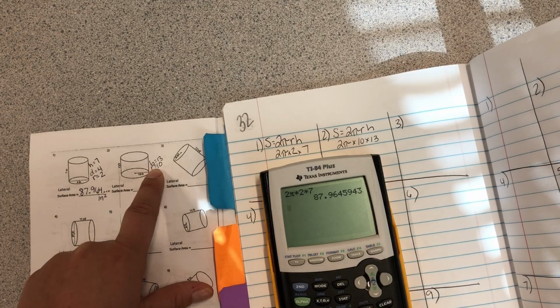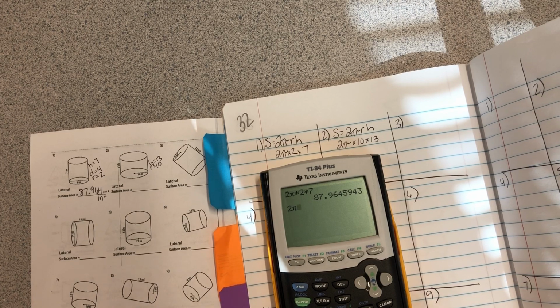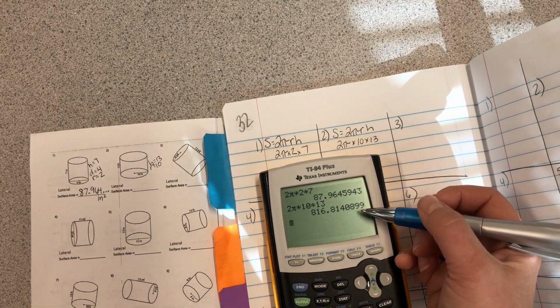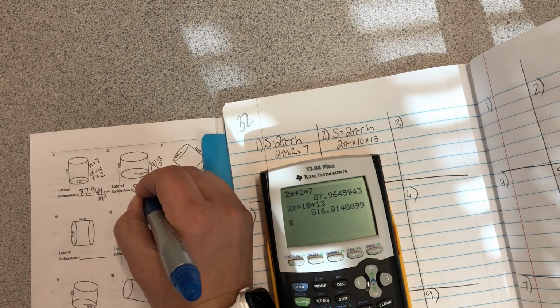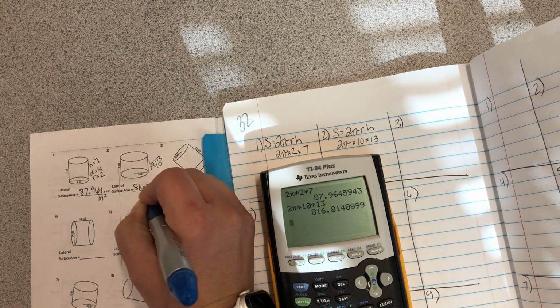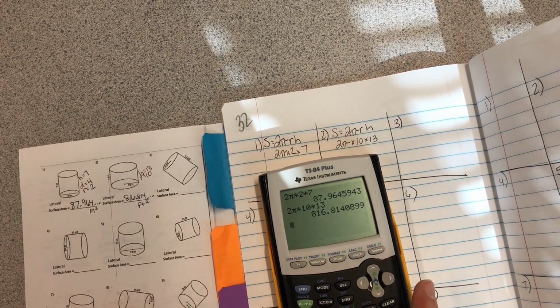So again, in your calculators, 2, second up arrow, that's pi, times the radius of 10 times the height. So 816.8140899. So I'm going to estimate 816.814... feet squared.